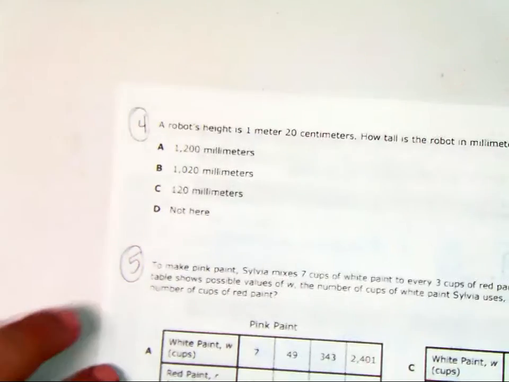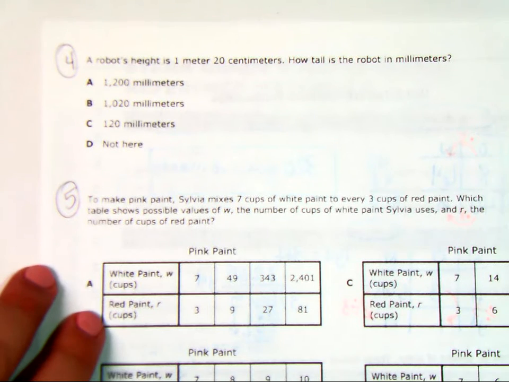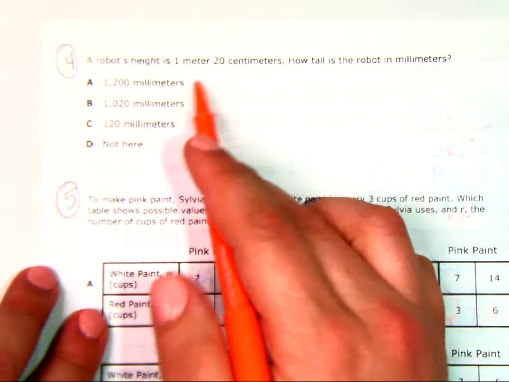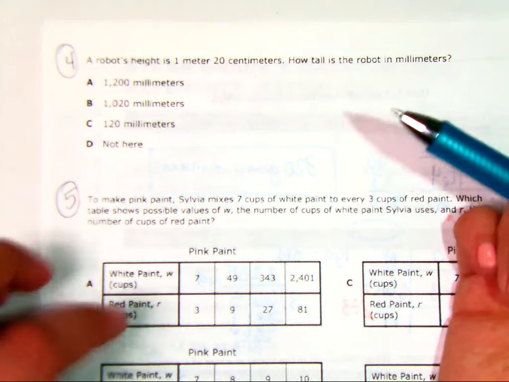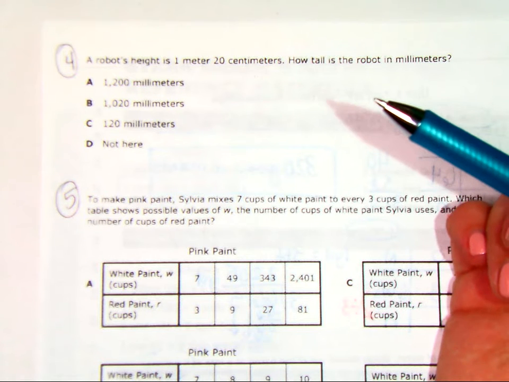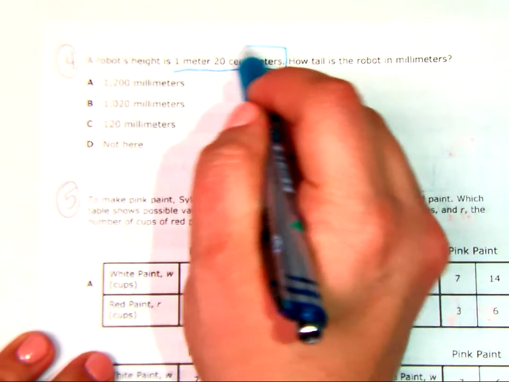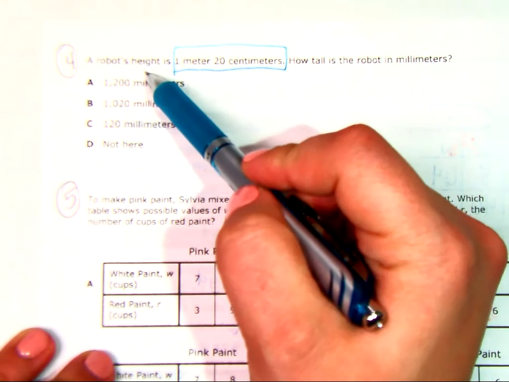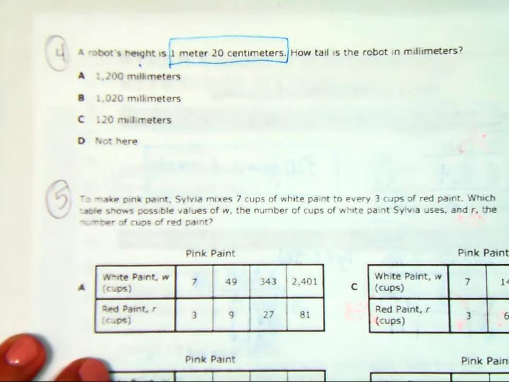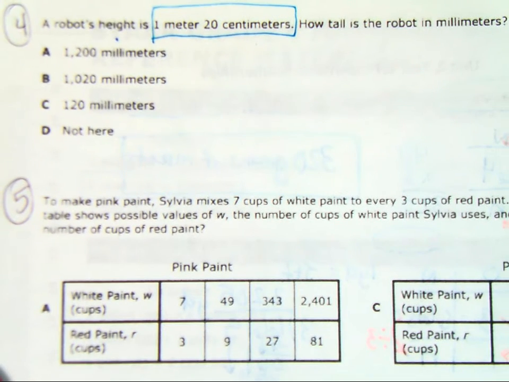In question number 4, a robot's height is 1 meter 20 centimeters, and we want to know how tall the robot is in millimeters. So this is a conversion, a measurement conversion. We will look at the back eventually. But there's a couple things to notice. The original height that's given to you is given to you in 2 increments. And so in order to find that robot's actual height, we need to put those increments together into one amount that we can then turn into millimeters.